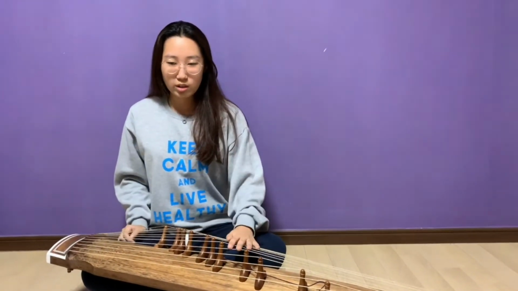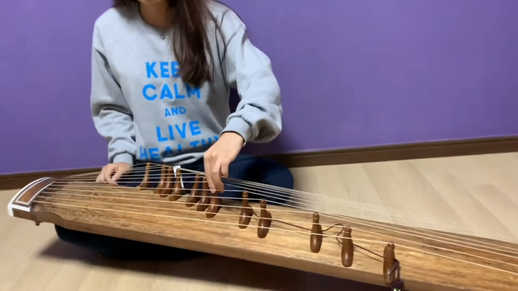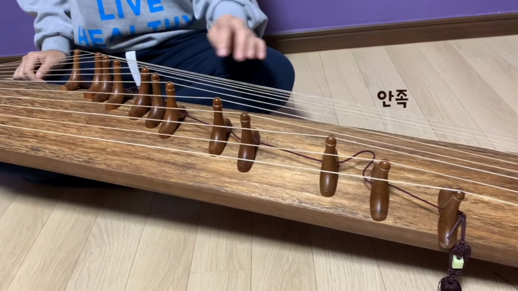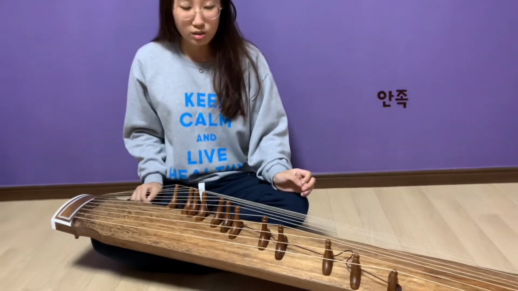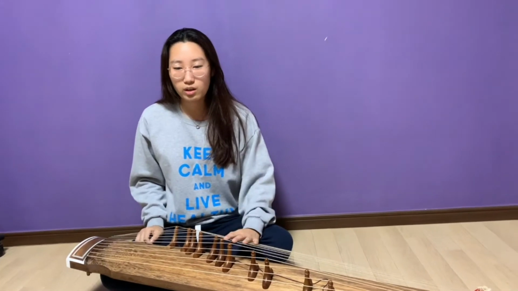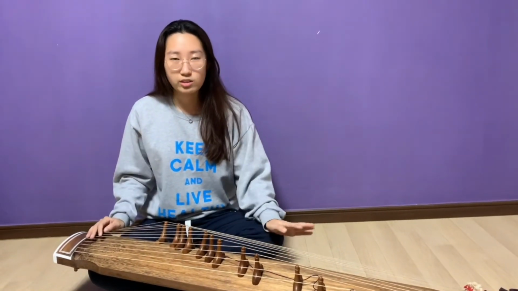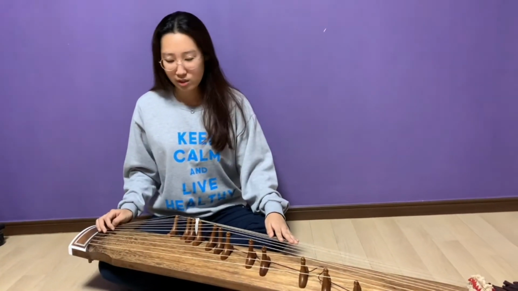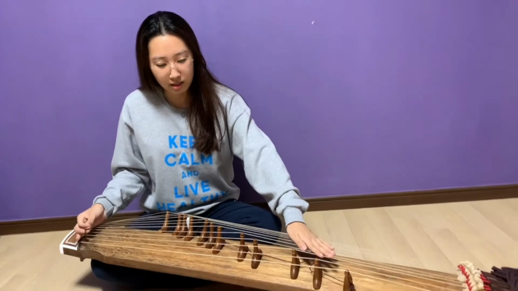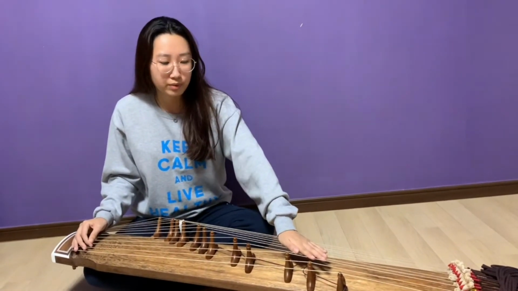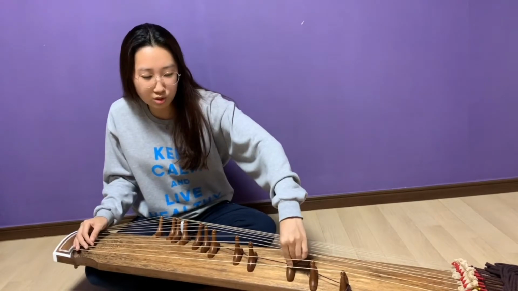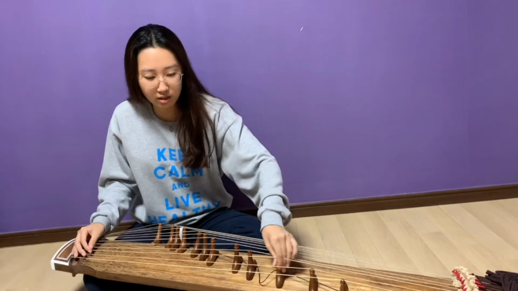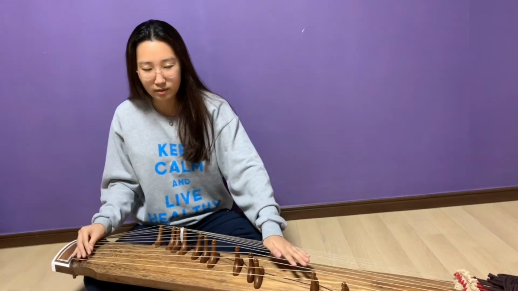So in the middle of the board, you can see some little wooden things supporting the strings. This is what is called Minjoo. So we use this to tune the notes. If you move it to the left, the note goes down, and if you move it to the right, the note goes up. So for example, let's say this note is the original note, and if you move the Minjoo to the left, the note goes down, and if you move it to the right, then it goes up.